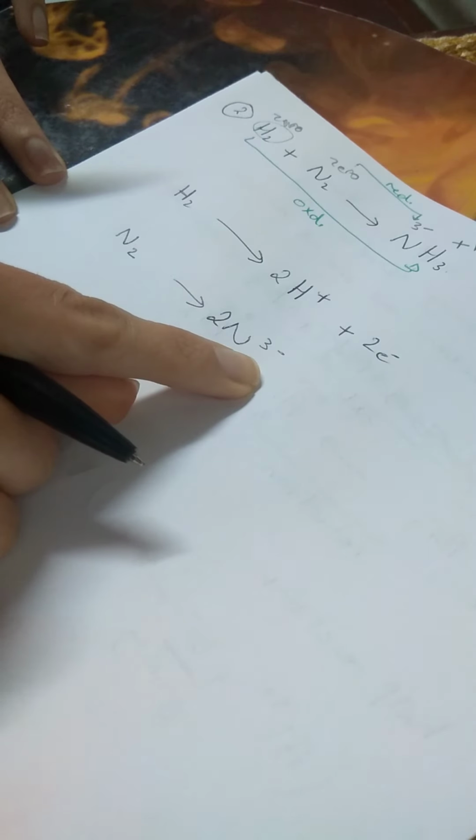For the reaction, N2 to N -3. Diatomic molecule, so we'll have here 2 nitrogens. Each nitrogen having 0 and here -3, 0 to -3. So for each nitrogen, there is a gaining of 3 electrons. For 2 nitrogens, there is a gaining of 6 electrons. So N2 plus 6 electrons will give 2 N -3.